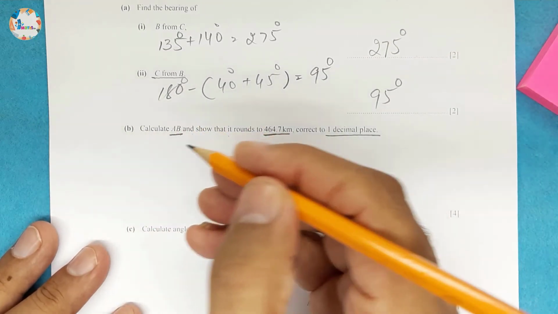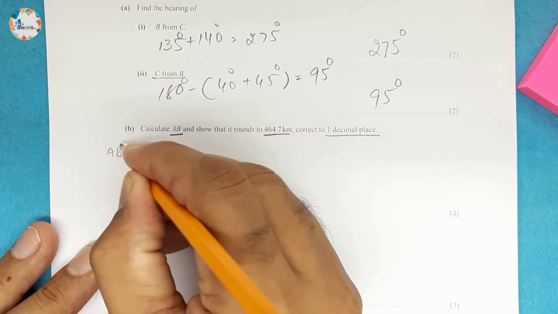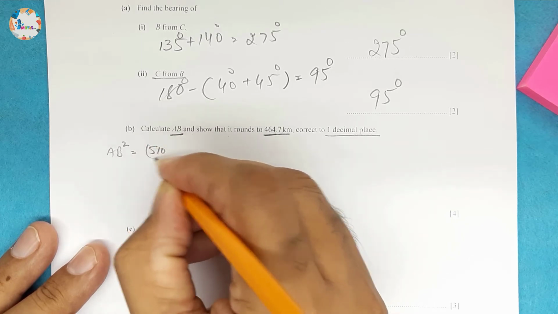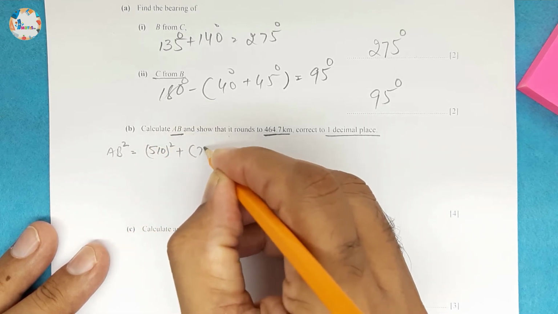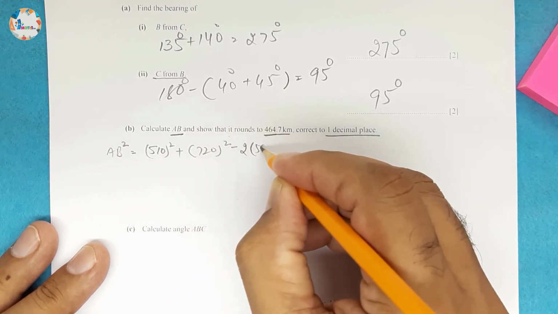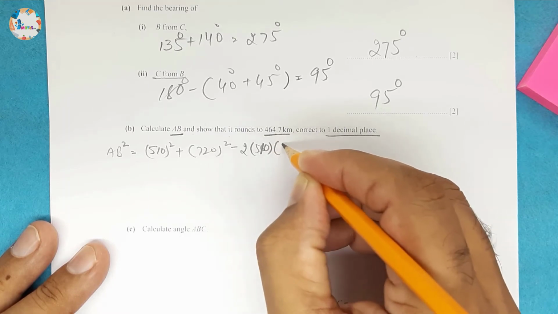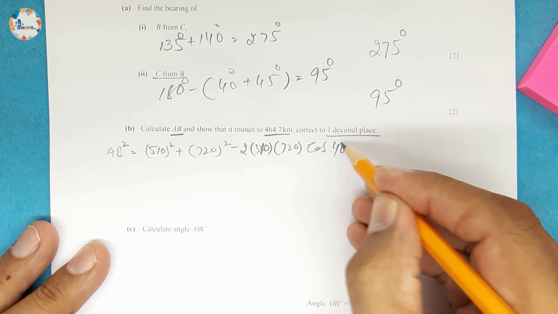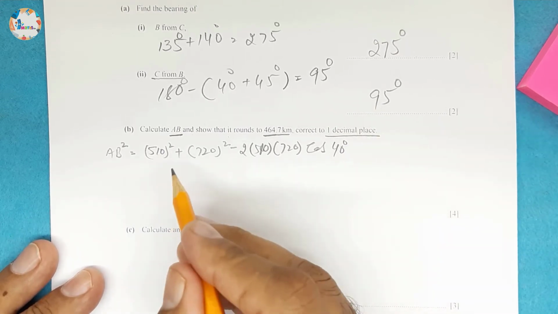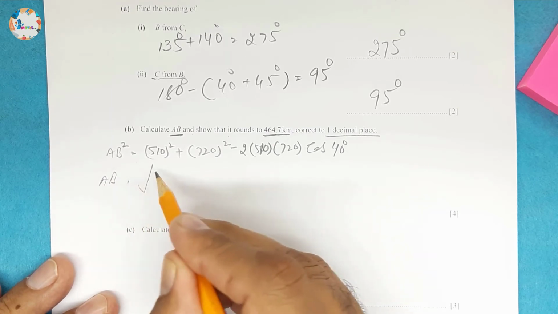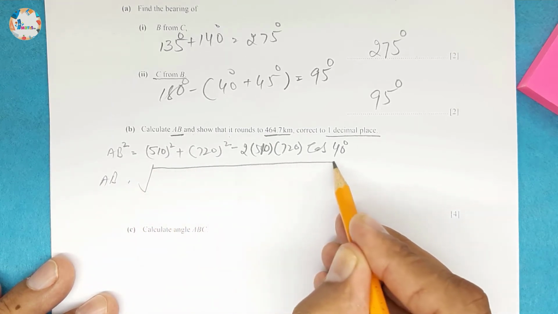So we'll find AB. AB squared is equal to, one side is 510, so 510 squared plus other side which is 720, 720 squared, minus 2 into both sides which is 510 and 720, and cos of the included angle, which is 40 degrees. Now this is basically the cosine rule. Now AB will be equal to root of this whole thing.